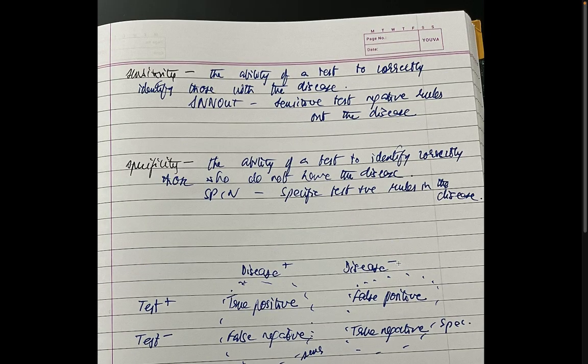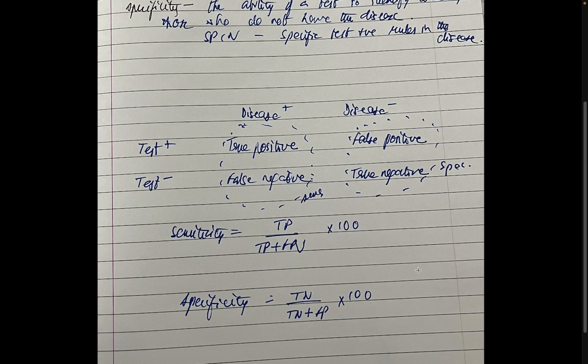Sensitivity, the ability of a test to correctly identify those with the disease. So, SNOUT: sensitive test, negative rules out the disease. Specificity is the ability of the test to correctly identify those who do not have the disease. SPIN: specific test, positive rules in the disease.